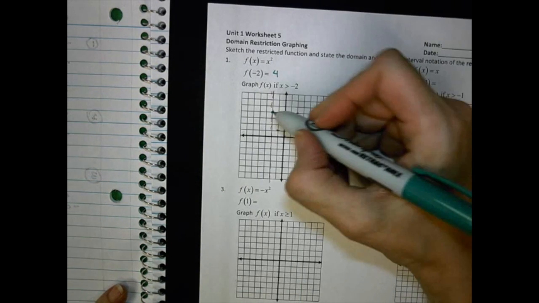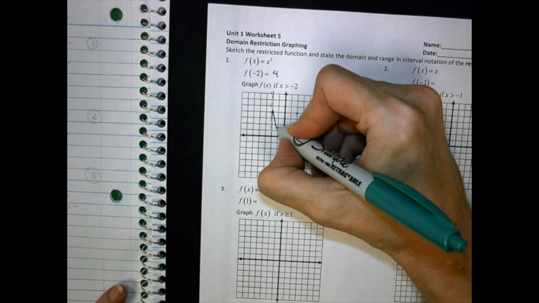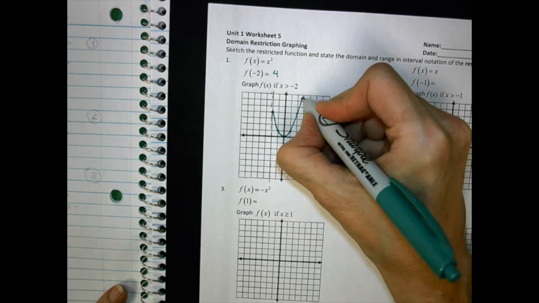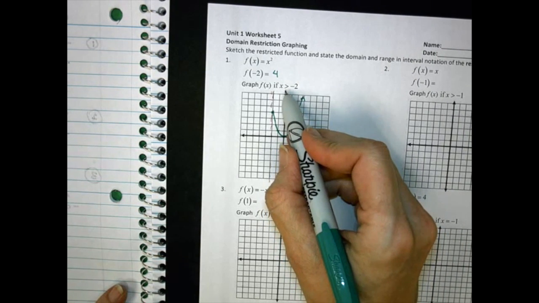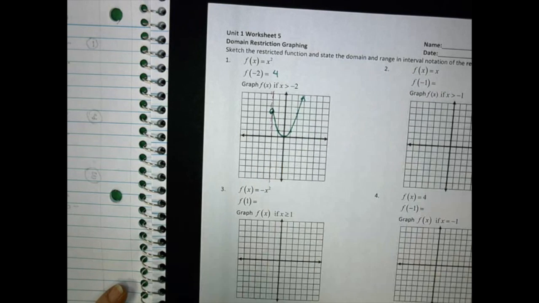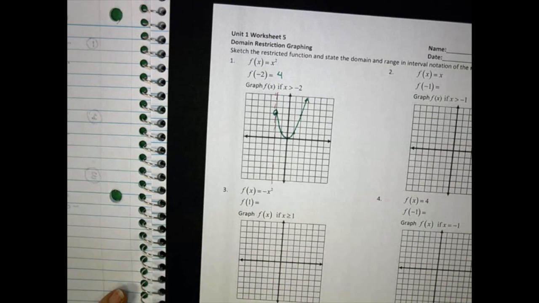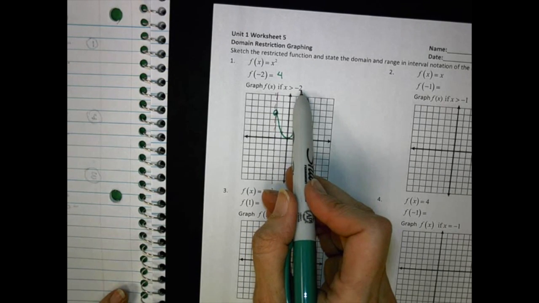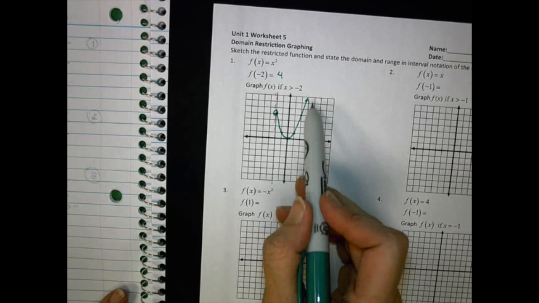So as I graph this, it's going to start here. It's going to go on up like this. And I need to realize that there's no equal sign here, so that actually means that there would be an open circle right here. It wouldn't actually hit at -2. Okay. And so if I'm only going to graph when x is greater than -2, I would have an open circle there, and it would keep going.